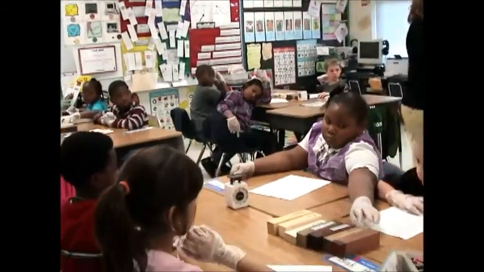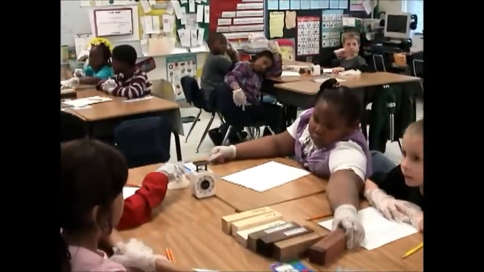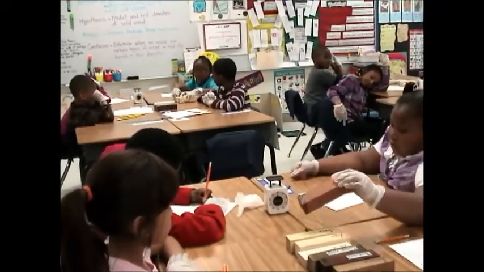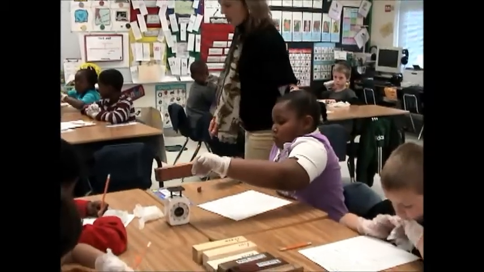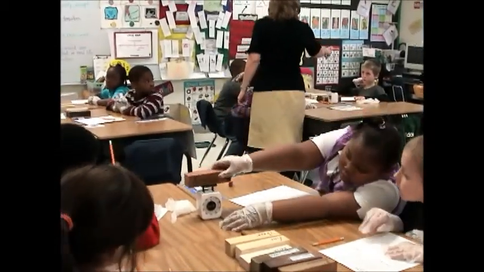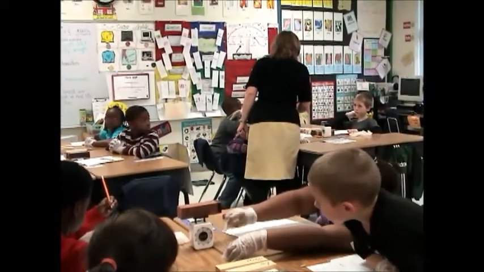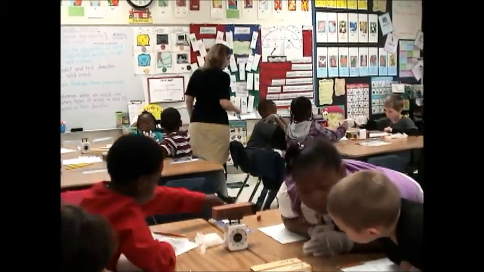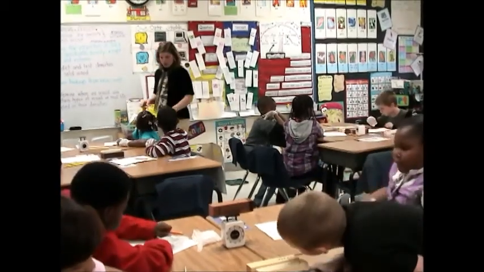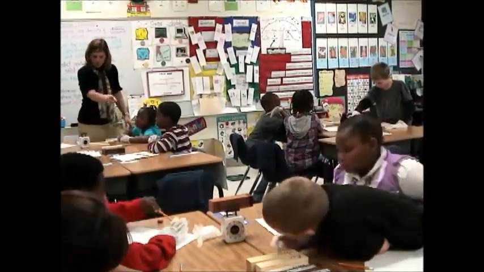Do the ones with the dots first. Remember, the ones with the dots first. It is 7 ounces. Only the dots first.